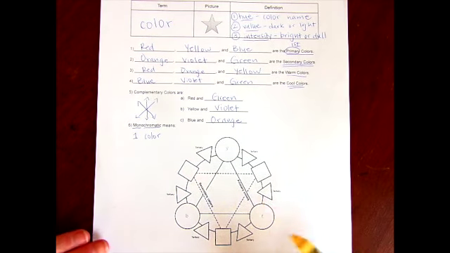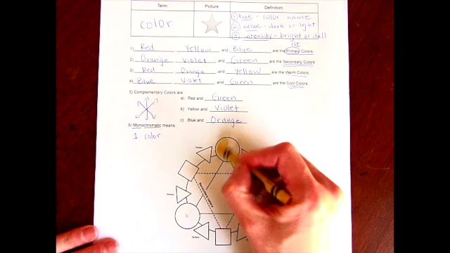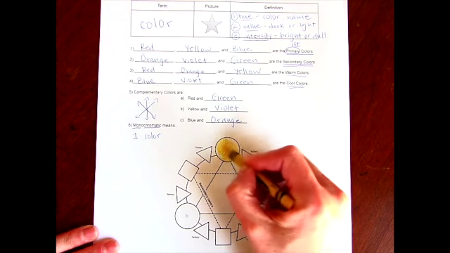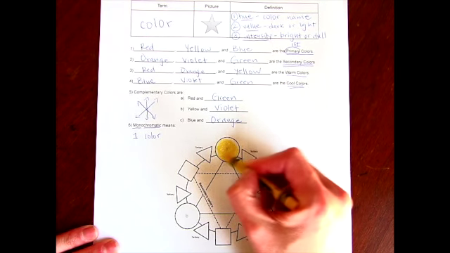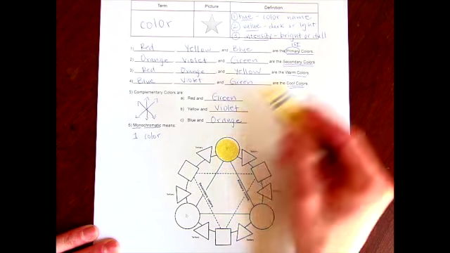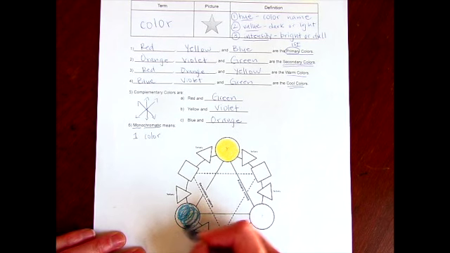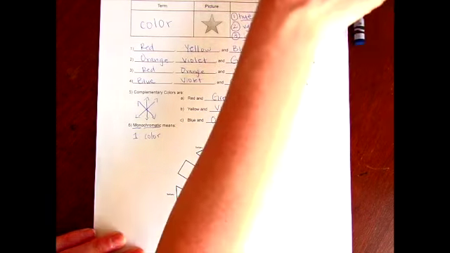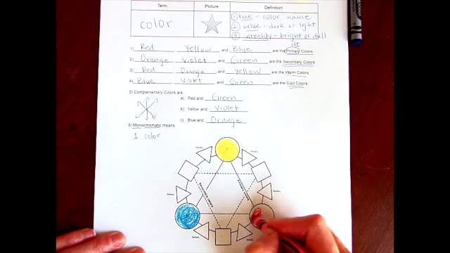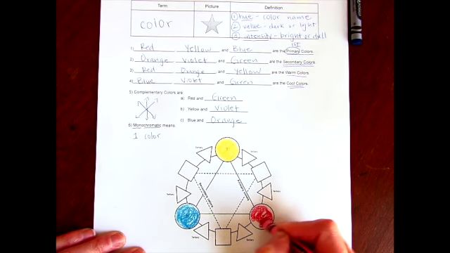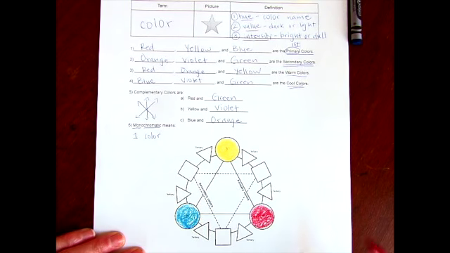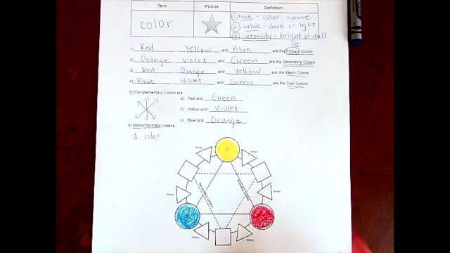Okay, the last thing we're going to do here for our color review is just create a color wheel. The primary colors I have labeled with letters. So the Y is obviously yellow. The B is going to be your regular blue. And the R is going to be your regular red. The primary colors, again, are the ones you can't make from any other color, and they're the ones you need to make all the other colors. A color wheel is a visual representation of how these colors mix.